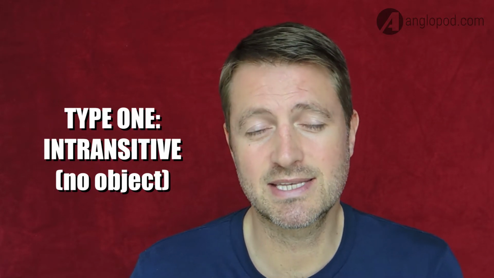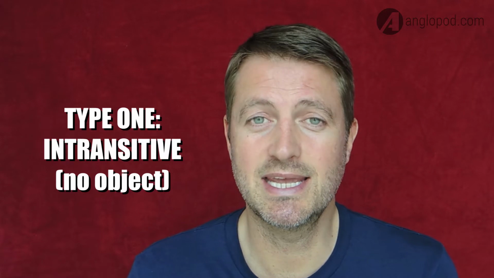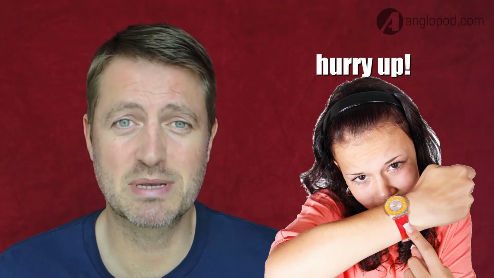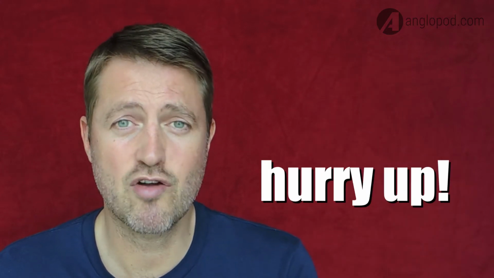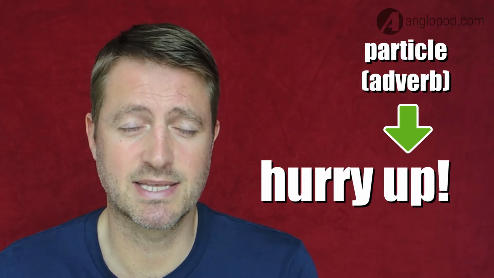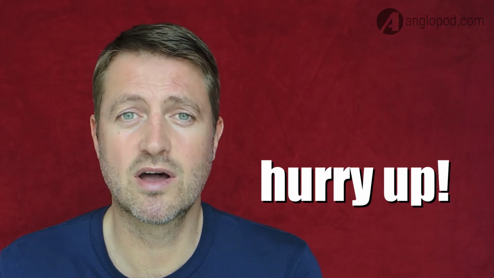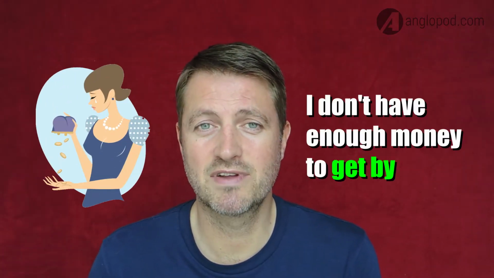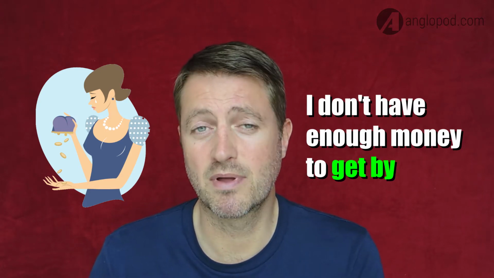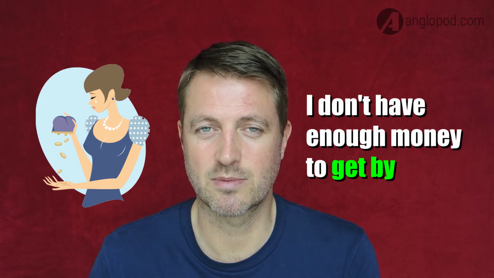That means that this type of phrasal verb doesn't need an object. There's no object. So for example, you can say to someone, hurry up. So hurry up just means go faster, do something faster. Hurry is the main verb. Up is the particle. In this case it's an adverb, but there's no object. Another good example is, I don't have enough money to get by. Again, get by is the phrasal verb, but there's no object after the phrasal verb.